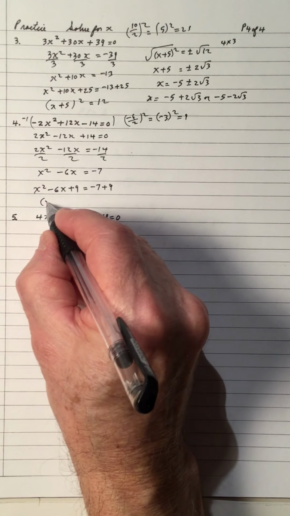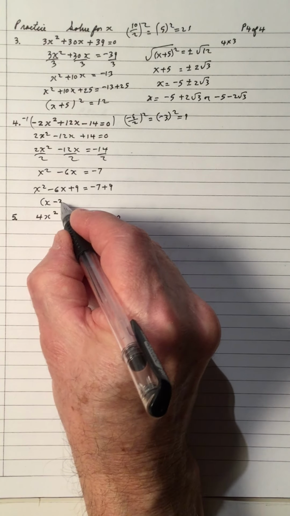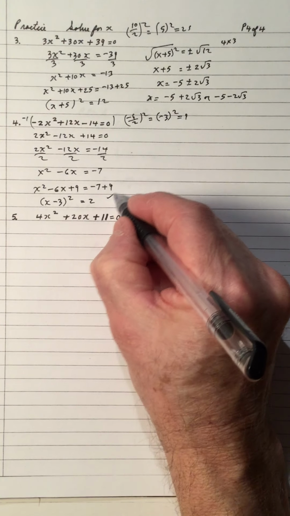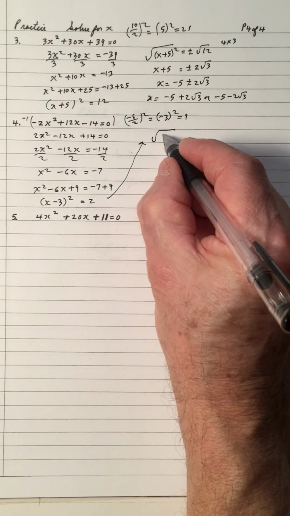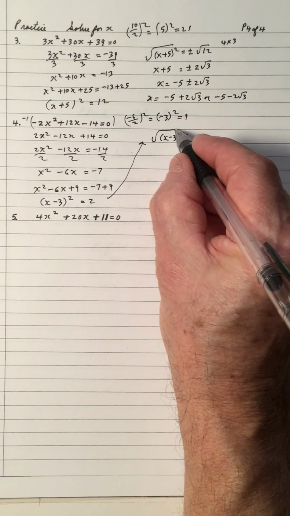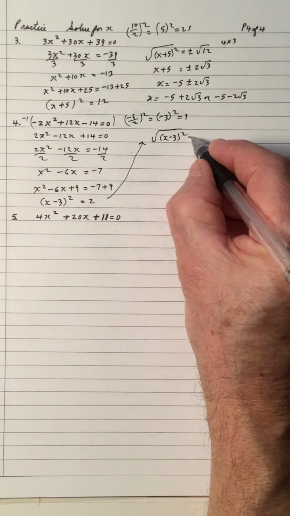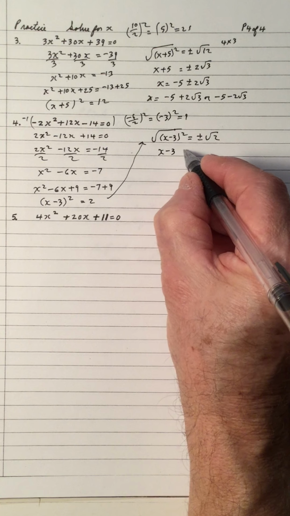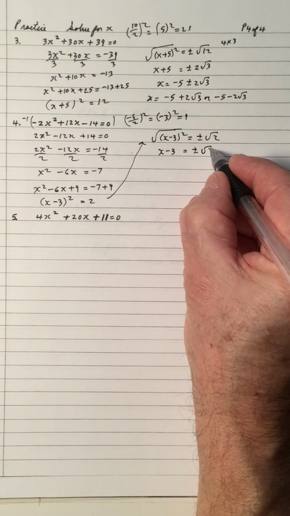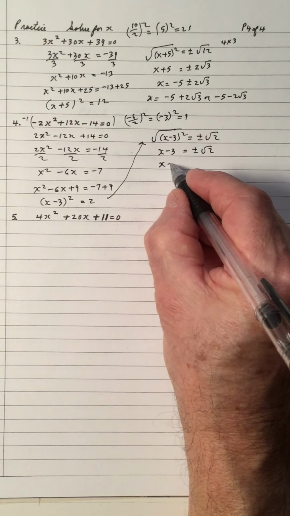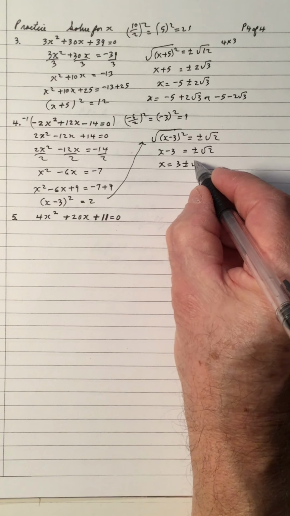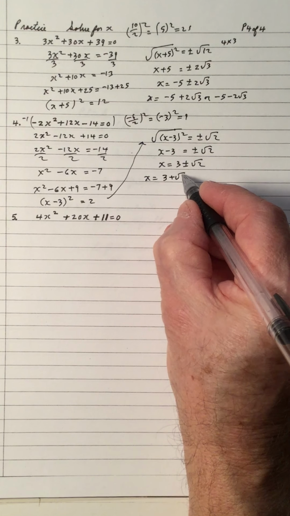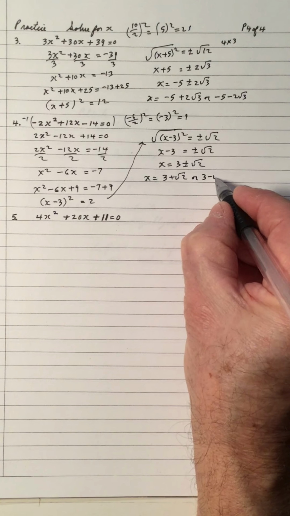And that gives me x, half of negative 6 is negative 3, so x minus 3 squared equals 2. And we do the square root of both sides. X minus 3 squared equals plus or minus the root of 2. X minus 3 equals plus or minus the root of 2. The root of 2 can't be simplified. So x equals 3 plus or minus the root of 2. And the two answers, 3 plus root 2 or 3 minus root 2.